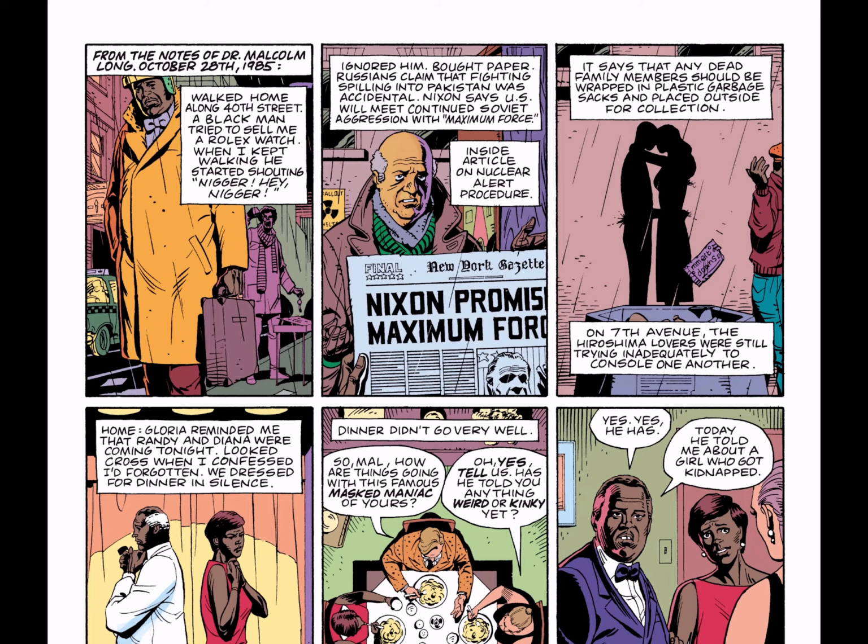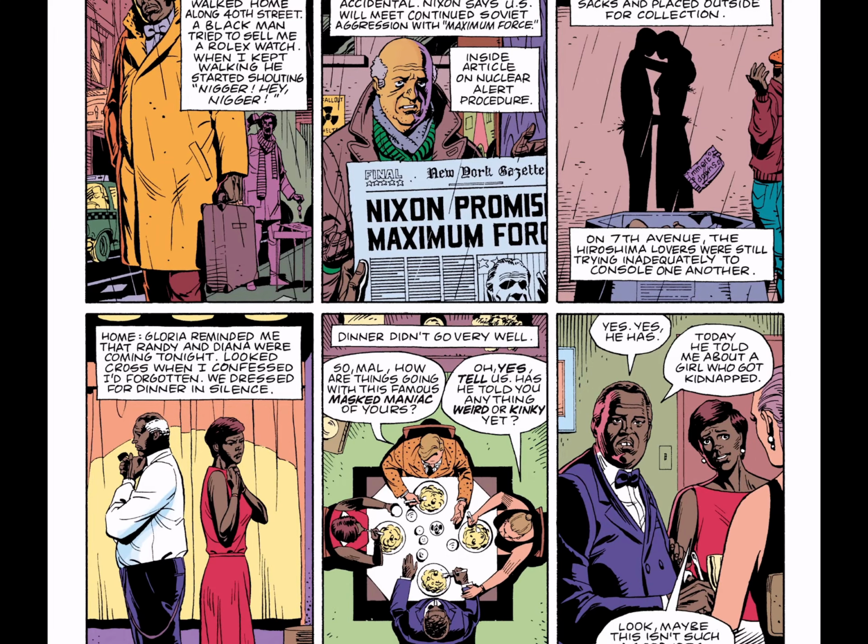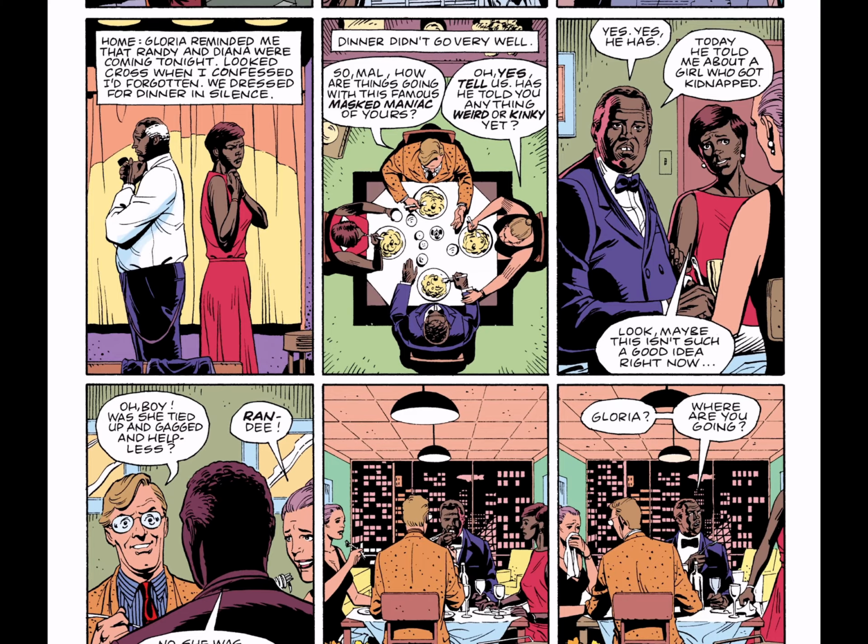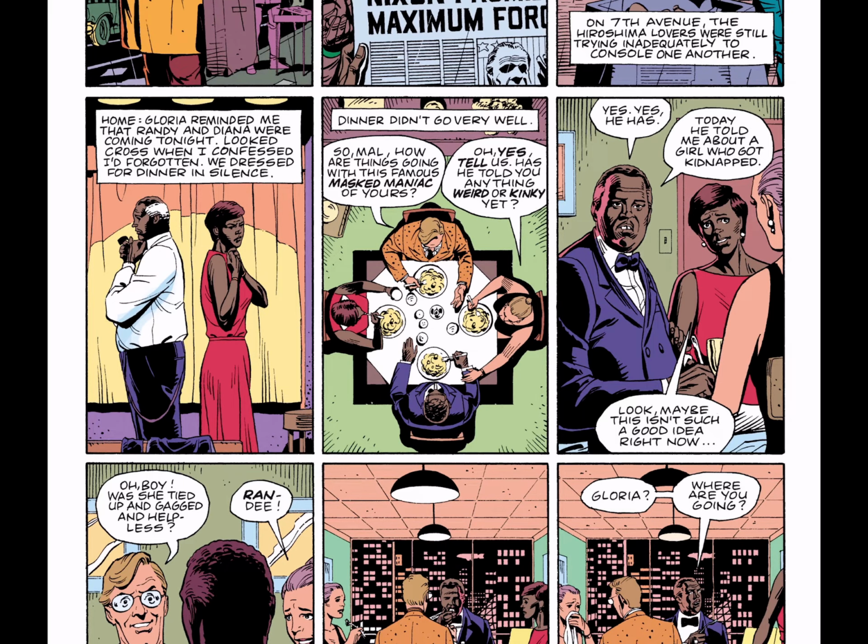So, okay, look at this. In these three panels, he has confronted horrifying racism. He has confronted the possibility of extinction, and he has seen an image that is symbolic of the first dropping of atomic bombs. He comes home. His wife is angry at him. You can feel the tension there.